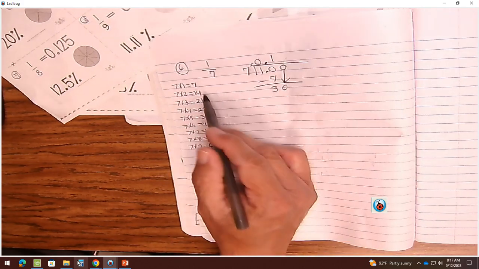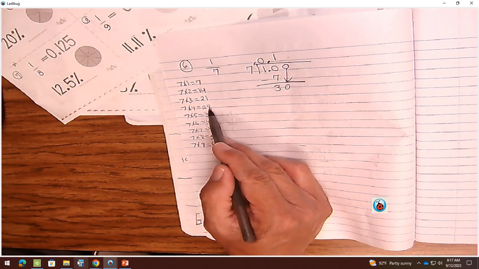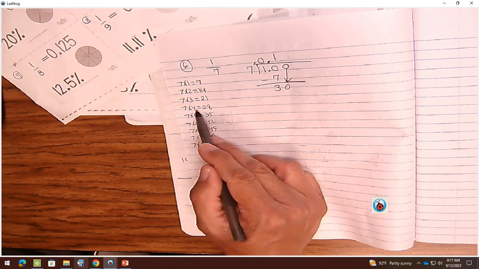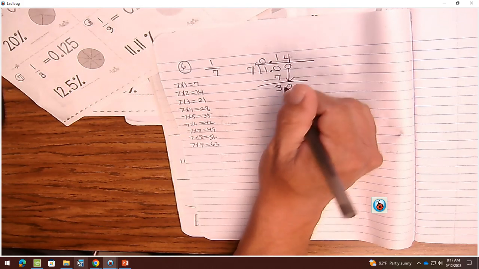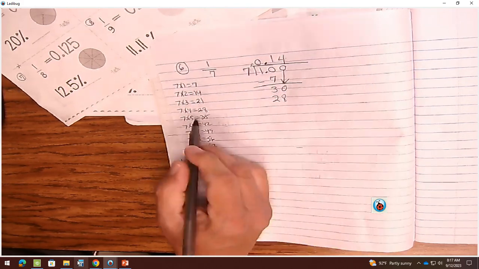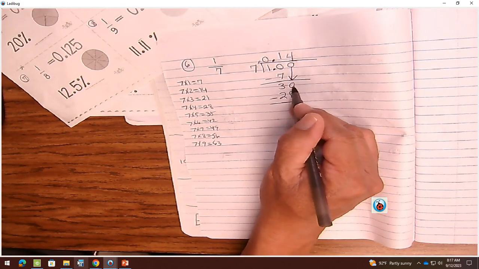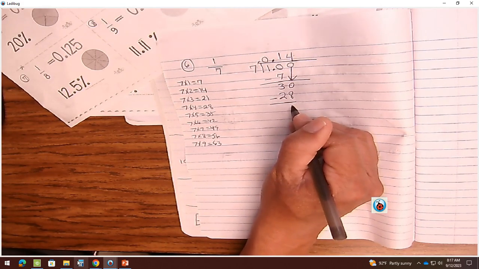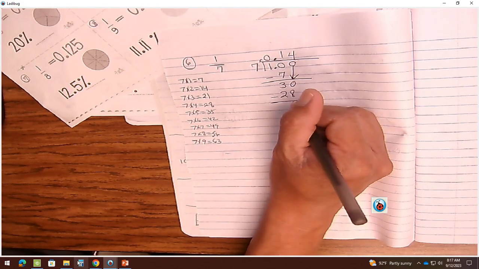So 7 times what? Which one can we use that does not go over 30? 4, 28, right? So 7 times 4. The 4 will go on top because it has to be the single digit on the top. And the answer is 28, right? So then I can see here, instead of regrouping, 30 minus 28 will be? 2.